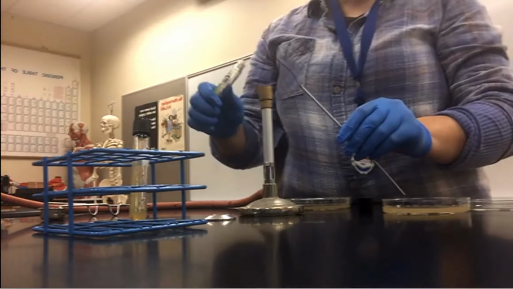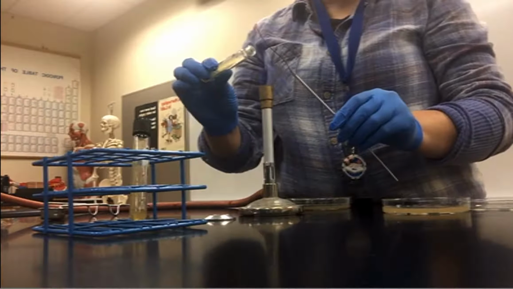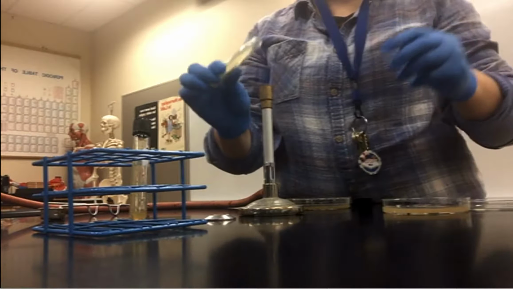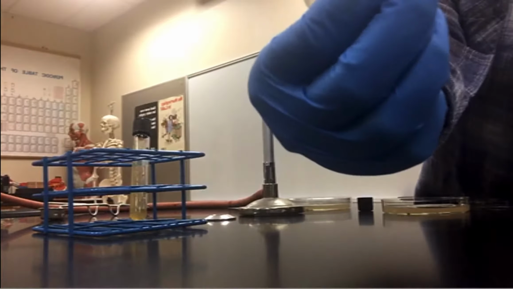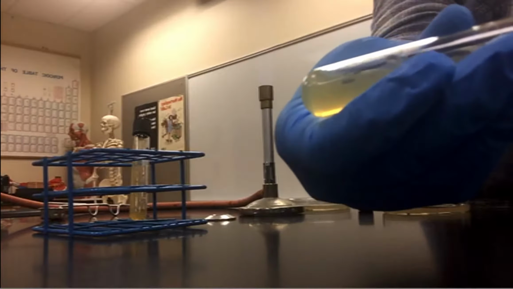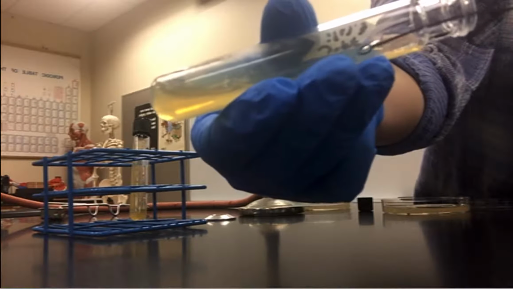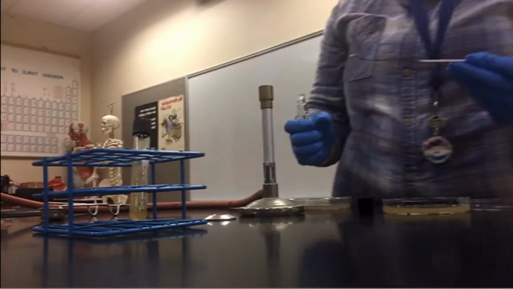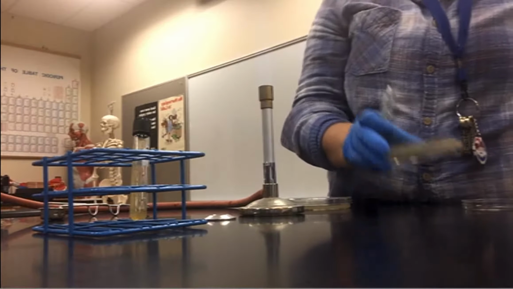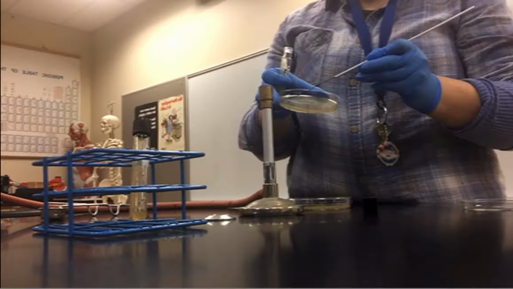While I've got my E. coli out, I'm going to go ahead and do my nutrient agar plate. And again, sizzle, sizzle, sizzle, drag it through that loop, nice and laden with E. coli.